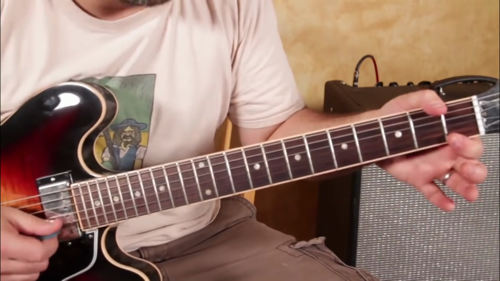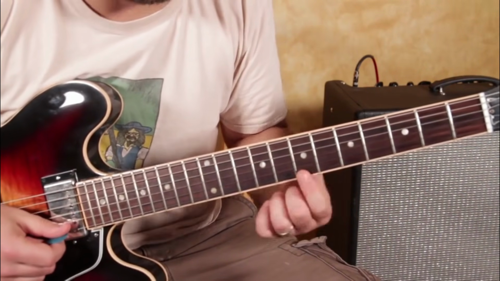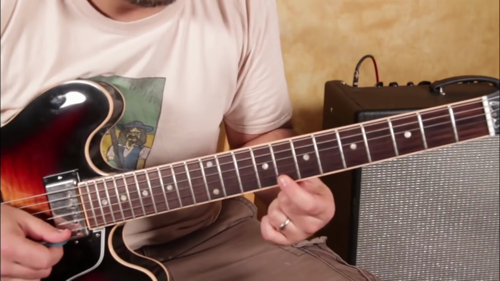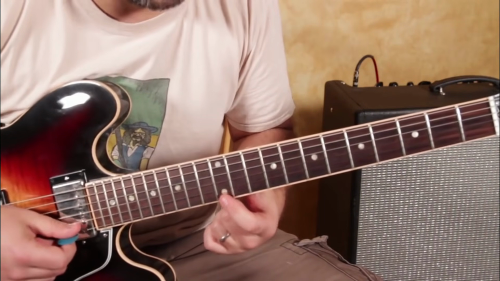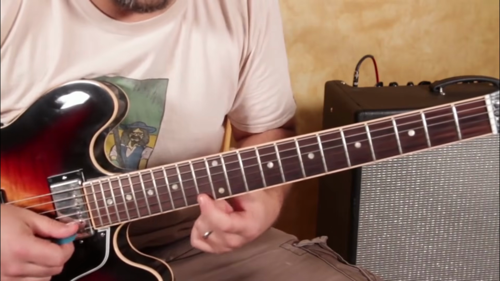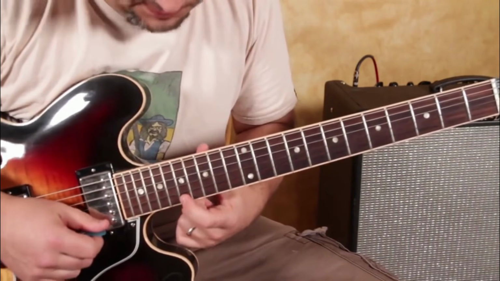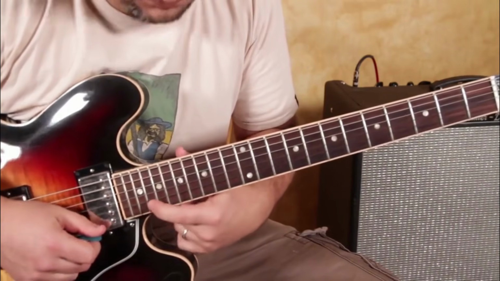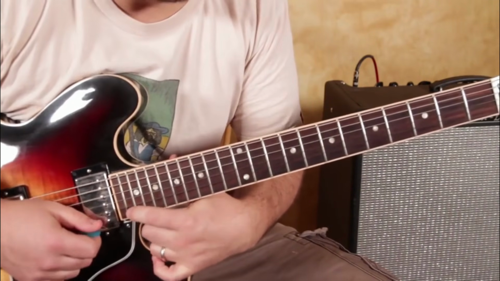E, half step to F, whole step to G, whole step to A, whole step to B. The other exception, B to C, is a half step, so that's a C. C to D is a whole step. D to E is a whole step. The other exception, E to F, is a half step. So E, half step to F, whole step to G, whole step to A, whole step to B, half step to C, whole step to D, and now I've run out of room. So a D note right there.